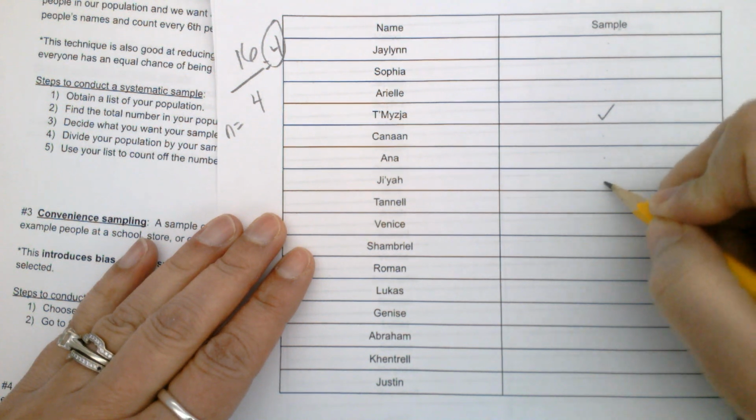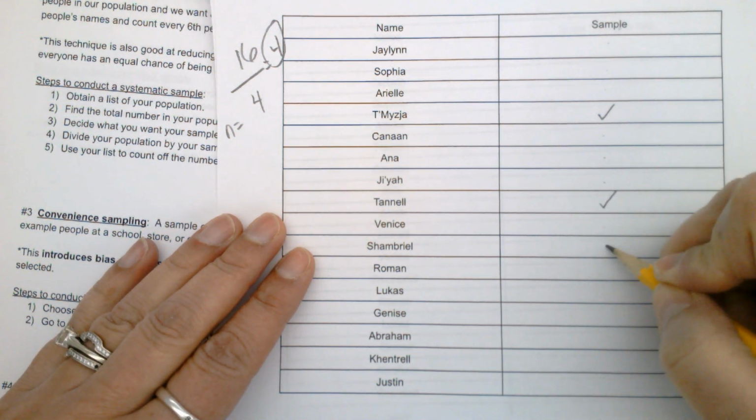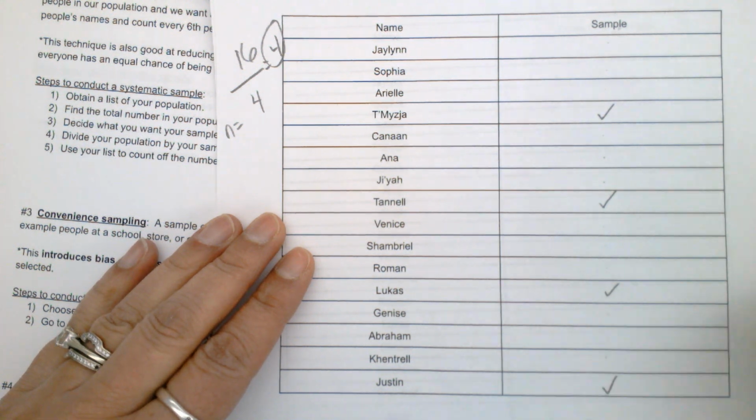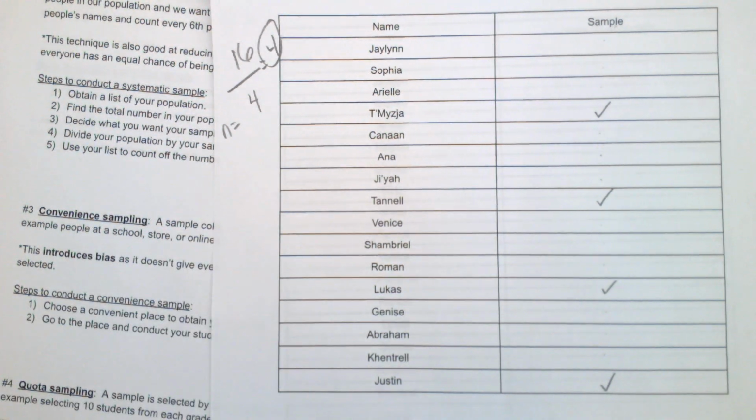1, 2, 3, 4. Now again, this is good at reducing bias. However, not everybody had an equal chance of being selected, because if you're the 4th person, then you're definitely going to be selected. So it's not as good as the technique that we just used, number 1, but it's pretty good.